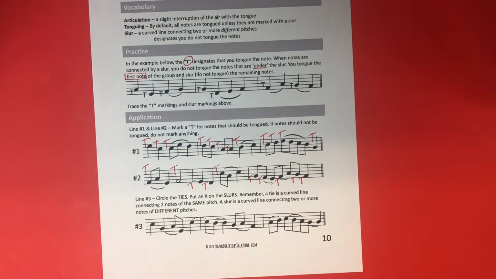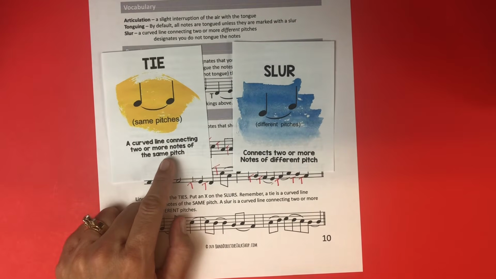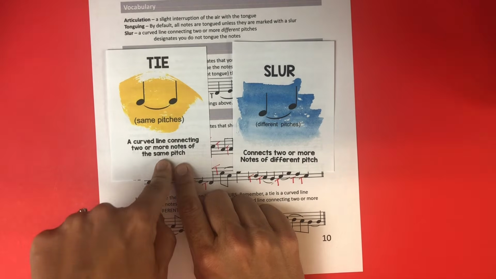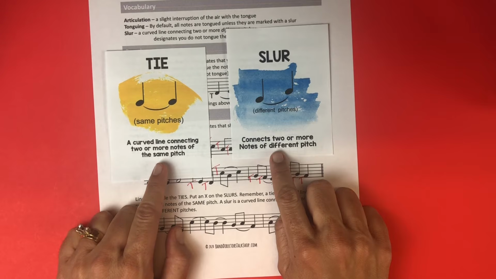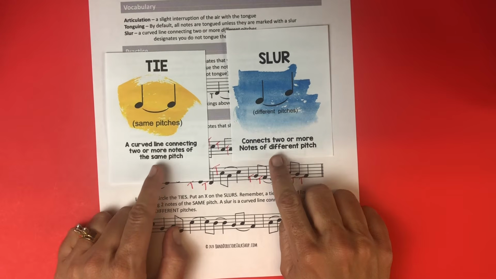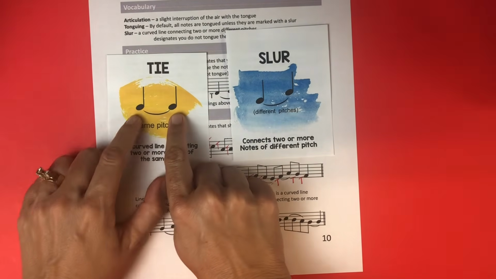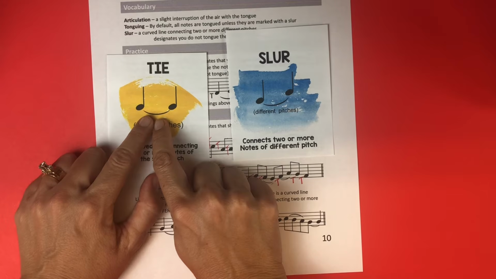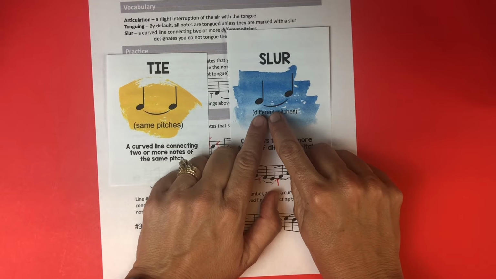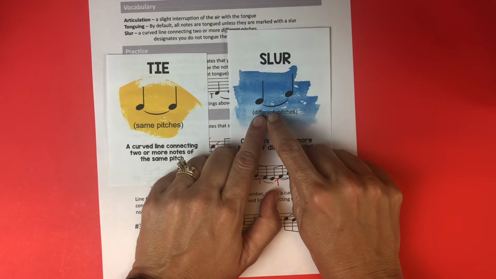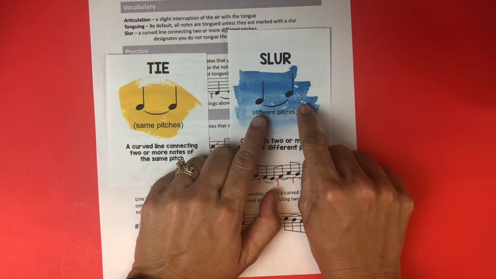Okay, now in this next part we talk about ties versus slurs. So a while back we talked about a tie is a curved line connecting two or more notes of the same pitch, and a slur connects two or more notes of different pitches. Okay, so the actual symbol itself is identical. But if it's the same note, then you're tying those two notes together, and if you don't tongue those two notes, it's going to sound like one long note. With the slur, because you're changing your note, you're still going to hear the note change, but because you're not tonguing, it's going to have a smoother sound, a slurred sound.